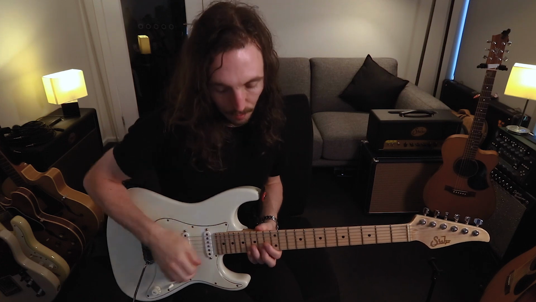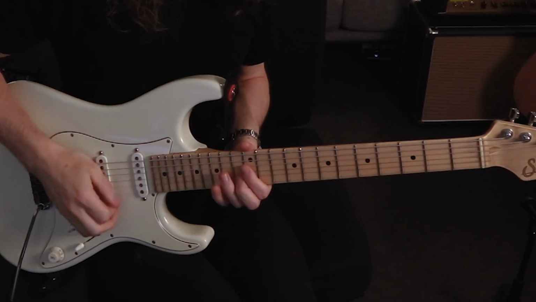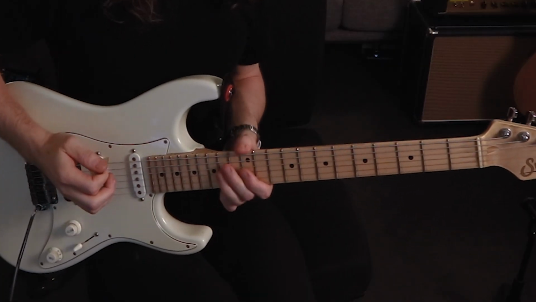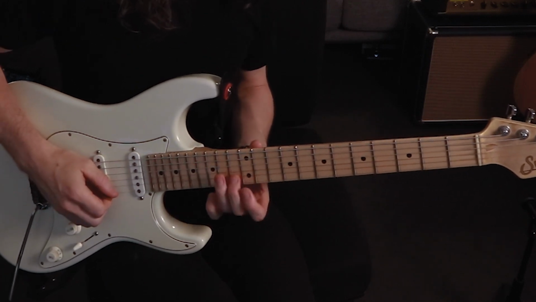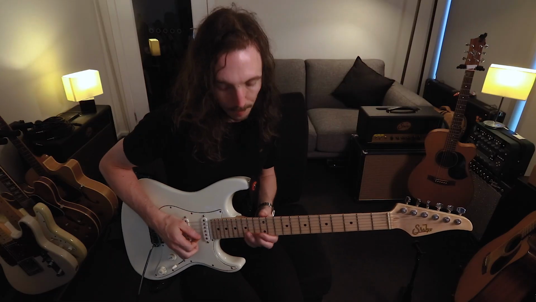I alternate pick everything here. So I'm doing down, up, down, up, down. And then when I hit the first note of the lick again, it becomes an upstroke because of the 5-note group. That's the tricky part.